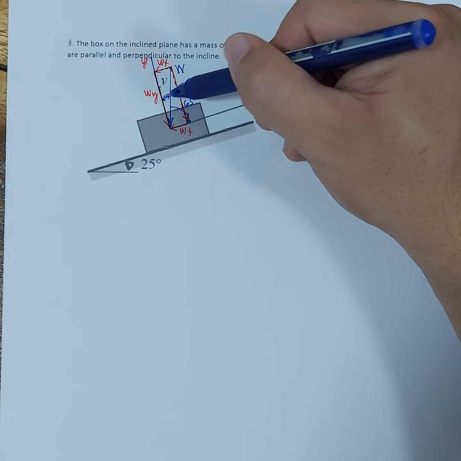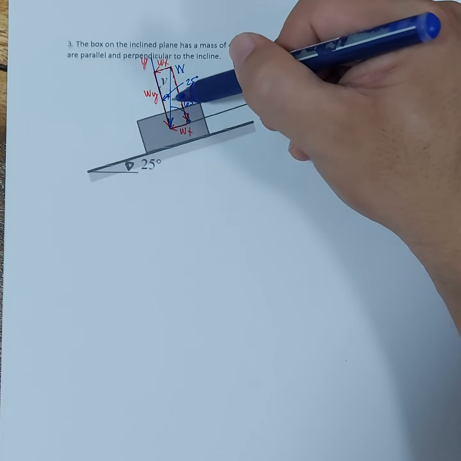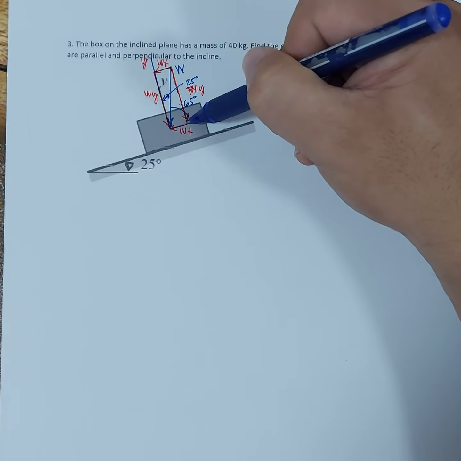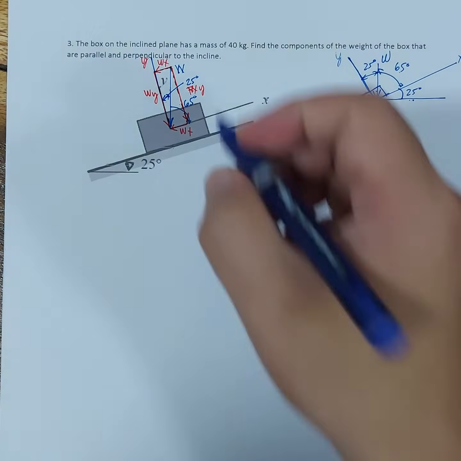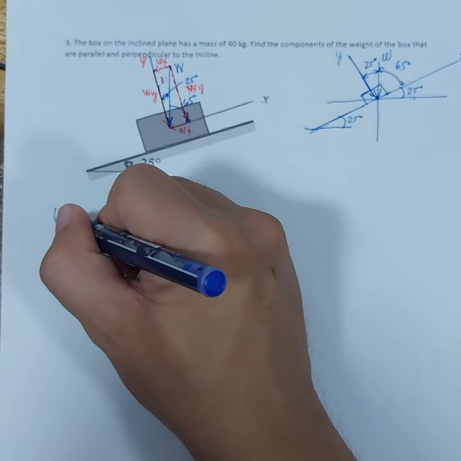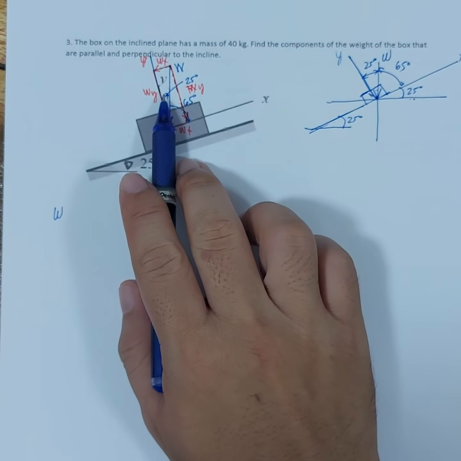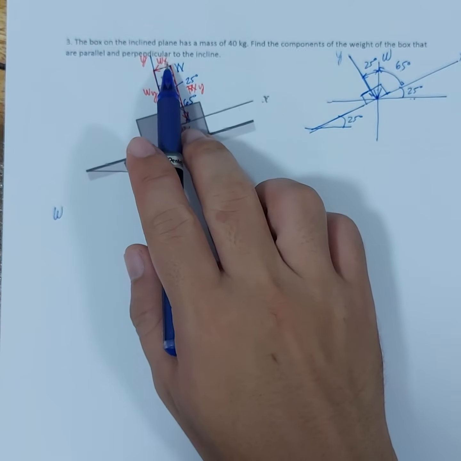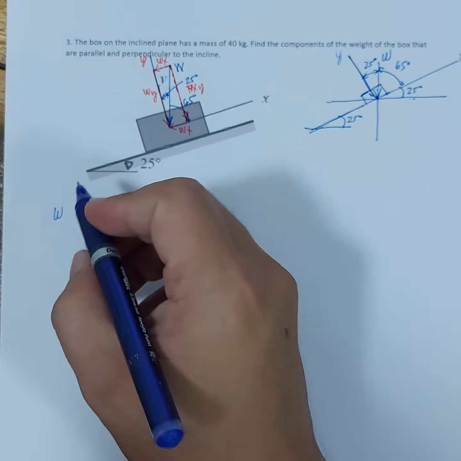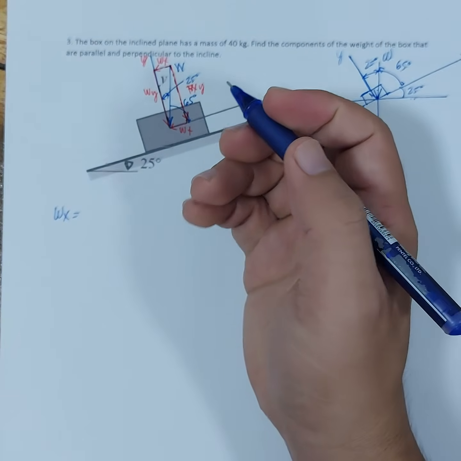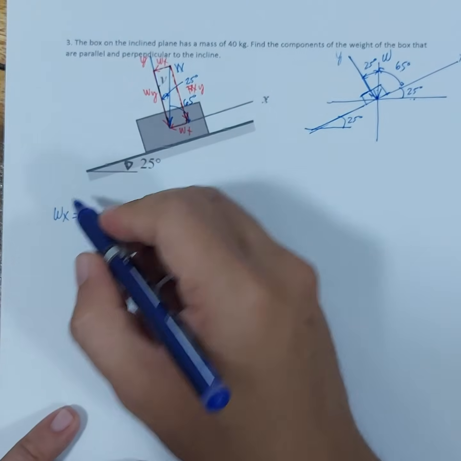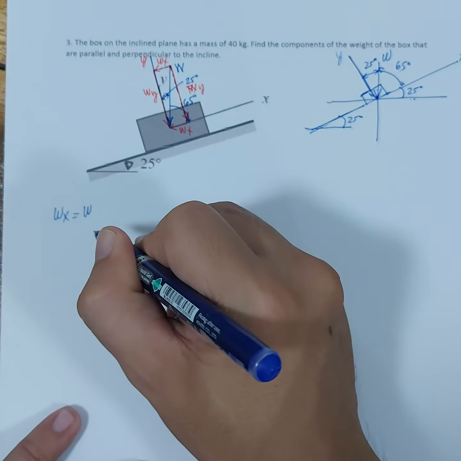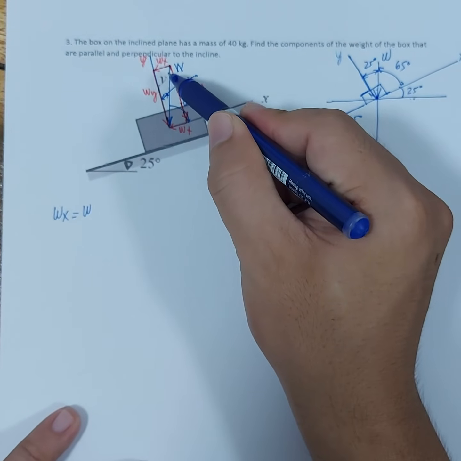So this is 25 degrees. If you use this triangle, use 65 degrees. Ito. Okay. So ito muna ang gamitin natin. So to solve for the x component of the weight along the x-axis here, Wx is simply equal to W. So ito.